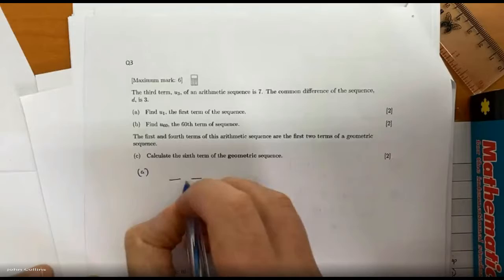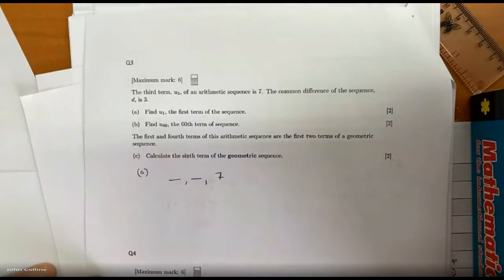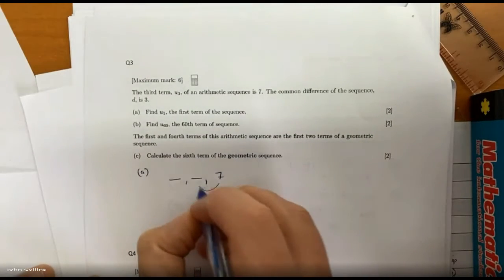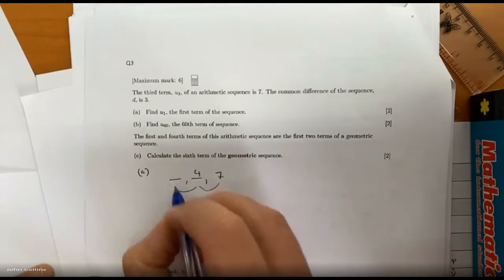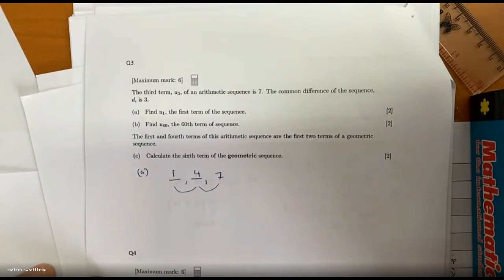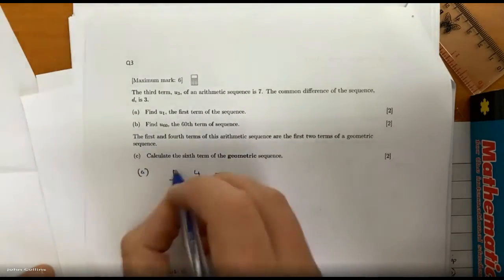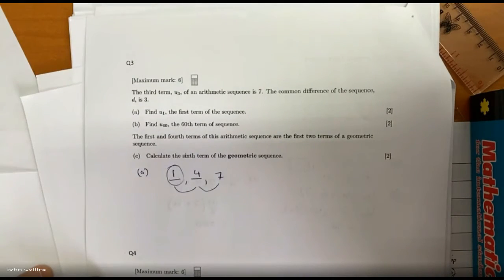There's 3 terms. The third term is 7. The previous term then is going to be minus 1 common difference, which is 4. The previous term, 1. So the answer to part A is 1. Okay, part B. Find U60, the 60th term of the sequence.